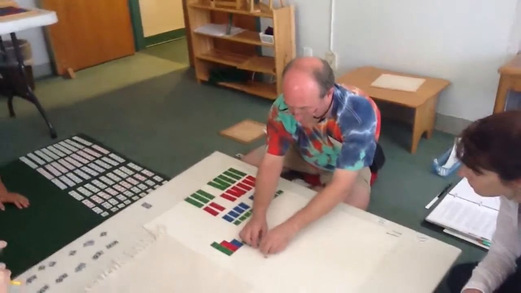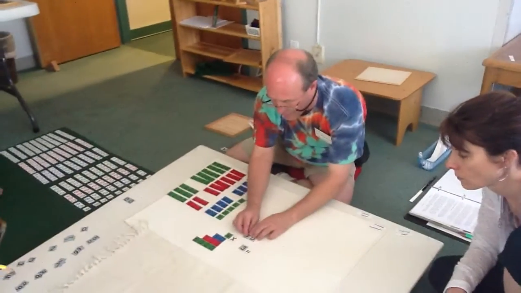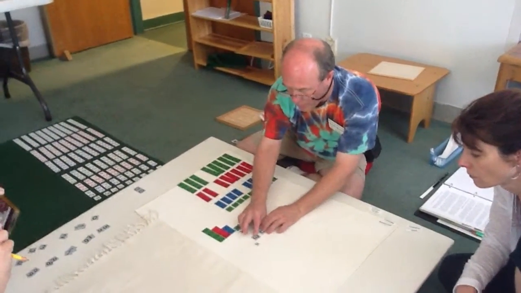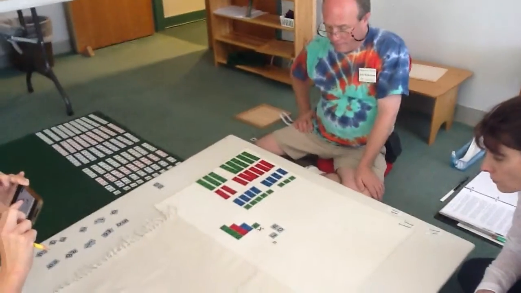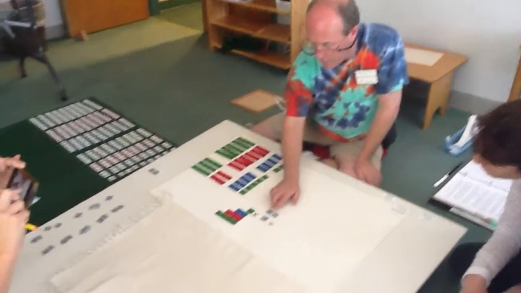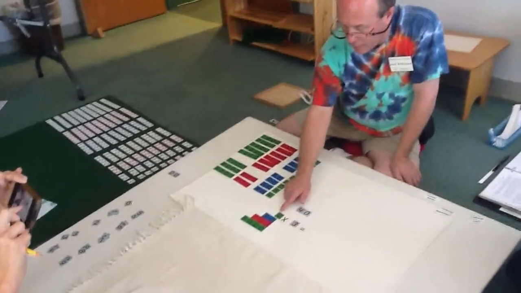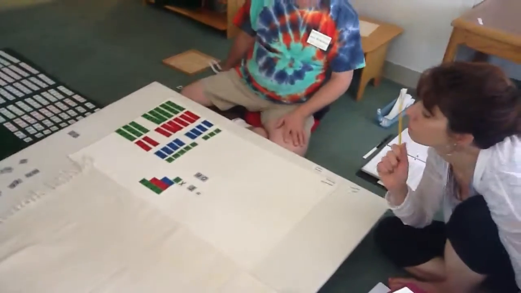If I put this down with 43, I can expand that, and we can expand it out like this. And I pull the 40 up, because we're going to work with the unit first. So the first multiplication fact I have to work with is 4 times 3.